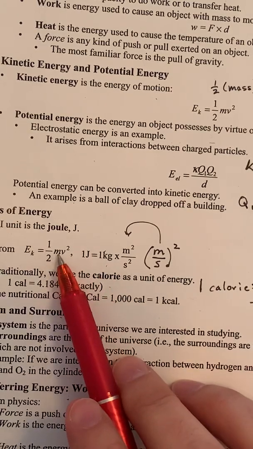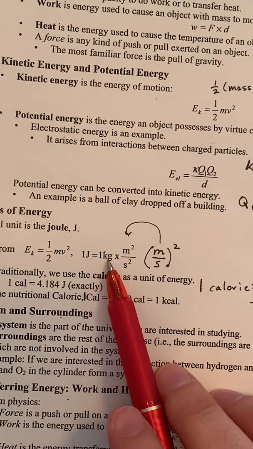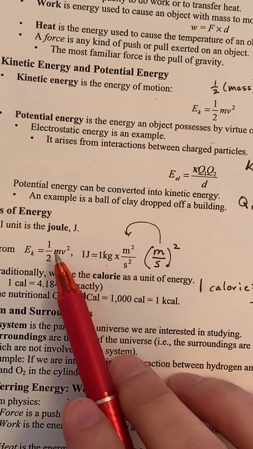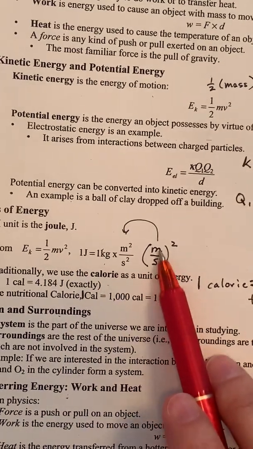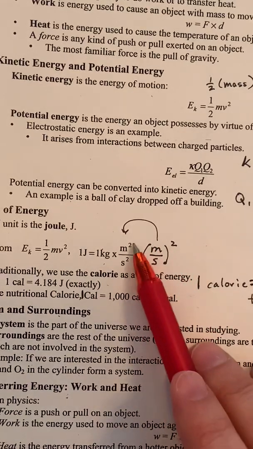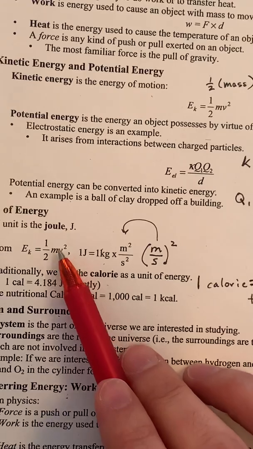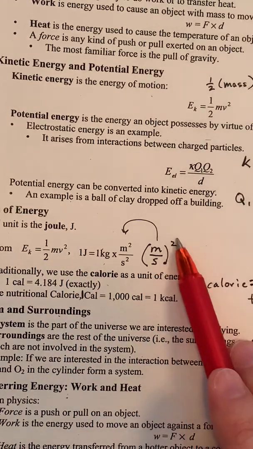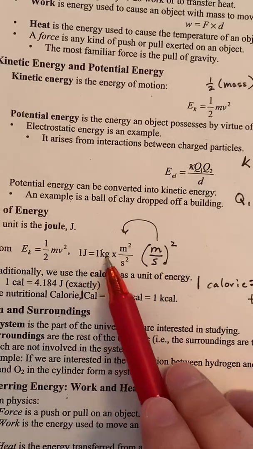For your mass, you would want to be using kilograms. For your velocity, you would want to be using meters per second, which then would be squared from the square there. That's why they've already got it squared in here. Okay, so these are just the units.